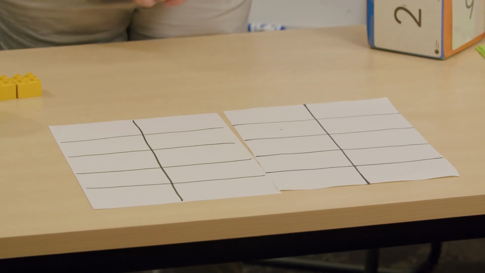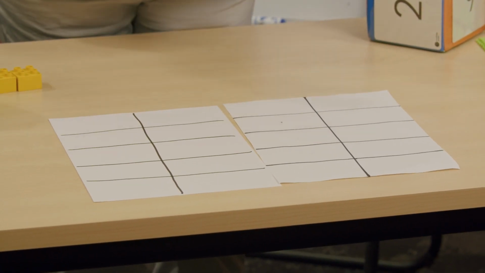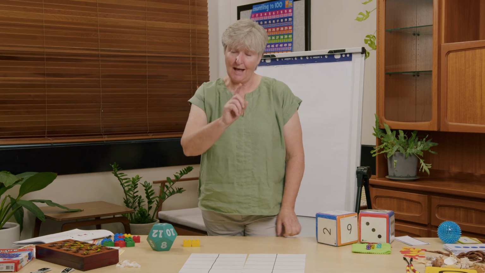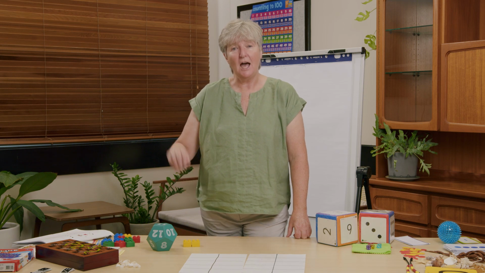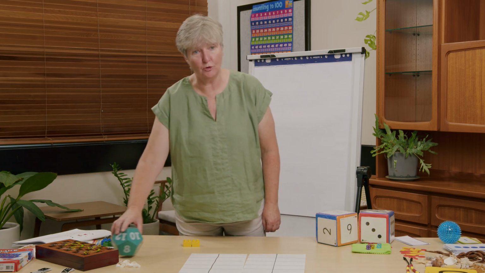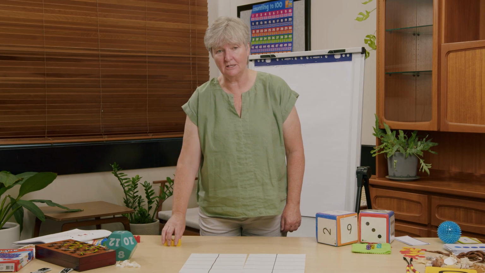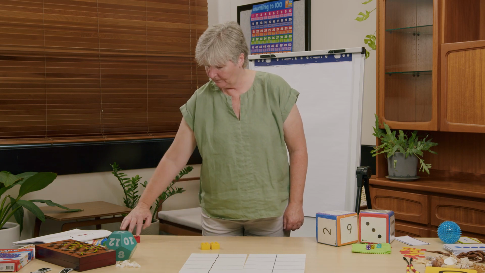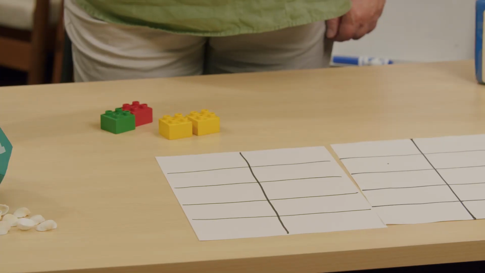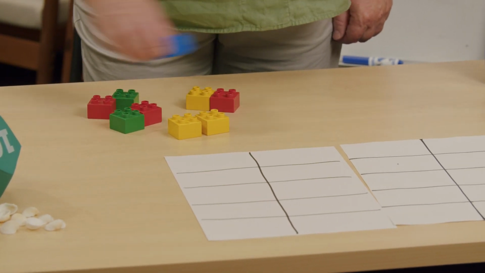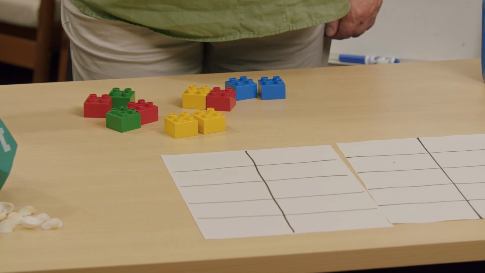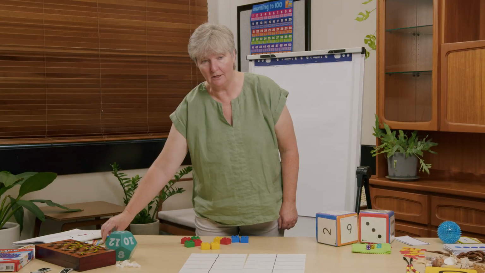You've already found 10 things that you can use as counters in your 10 frame. Now I'm going to ask you to find 2 more. So can you find another 2 things to go in your 10 frame? I have counted and chosen to make sure that I have enough things to go in my 10 frame. So I've got 2, 4, 6, 8, 10, and 2 more makes 12.